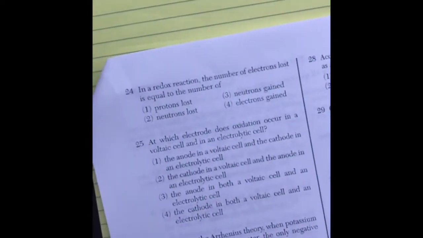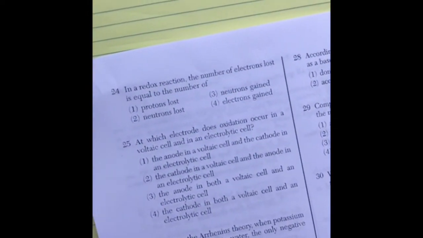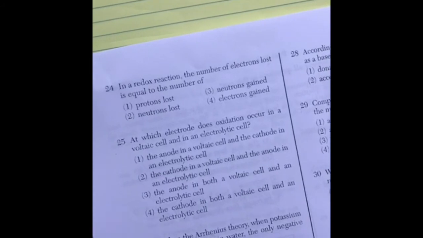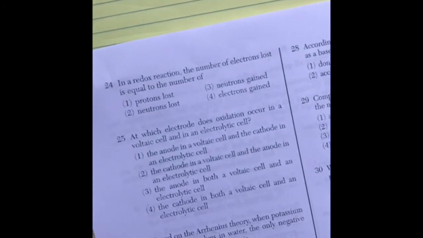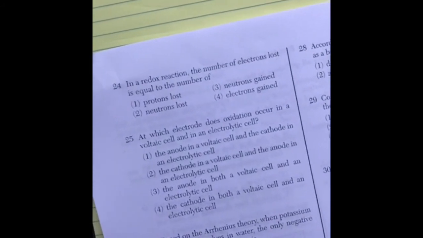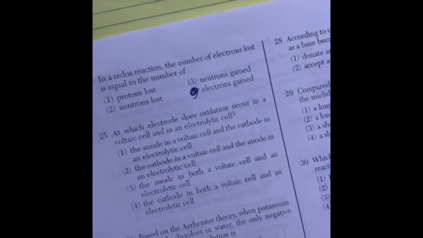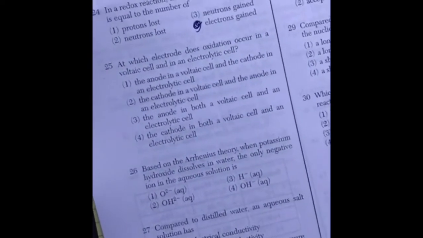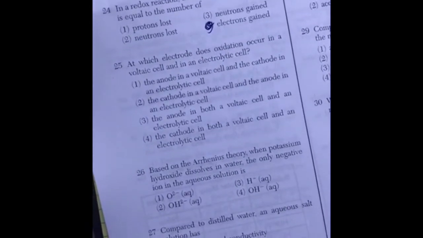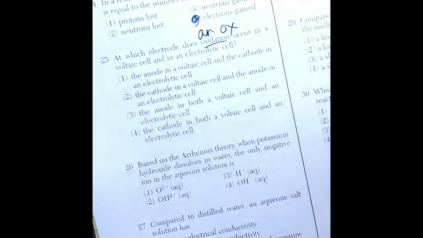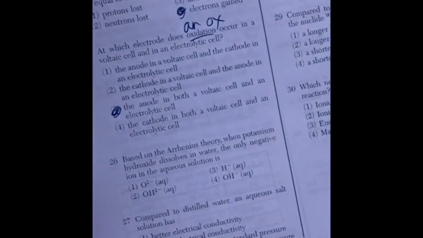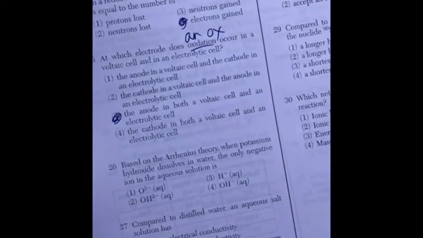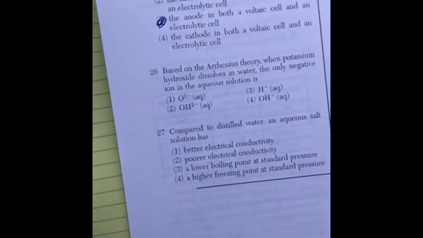In a redox reaction, the number of electrons lost is equal to... So if you have redox, oxidation is losing electrons, reduction is gaining electrons. They have to be the same number of electrons lost and electrons gained. That's why we have to balance first. At what electrode does oxidation occur? So oxidation always happens at the anode. Doesn't matter if it's voltaic or electrolytic, it's always an ox and it's always red cat.